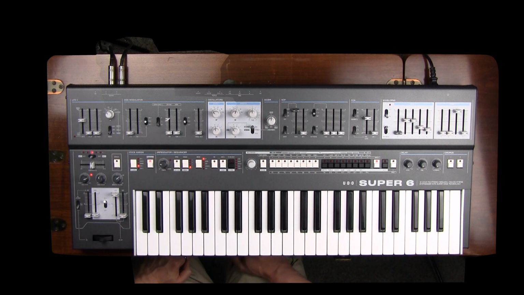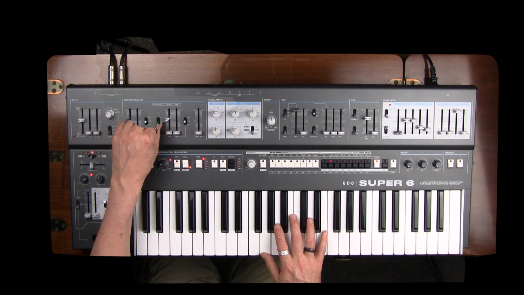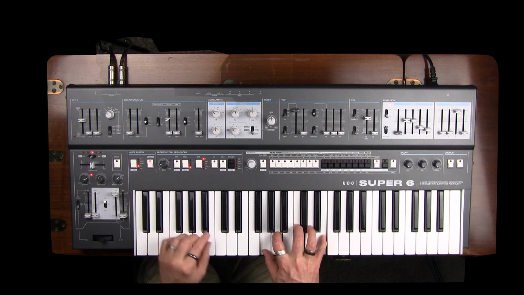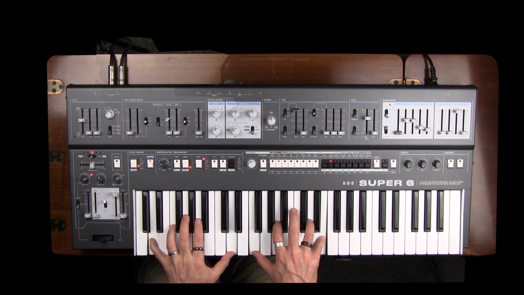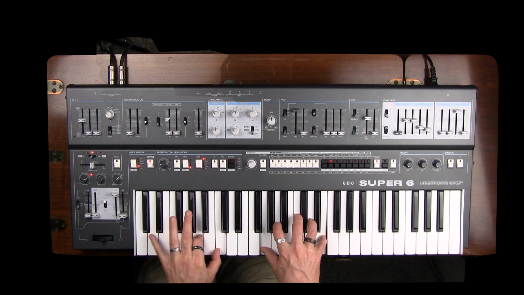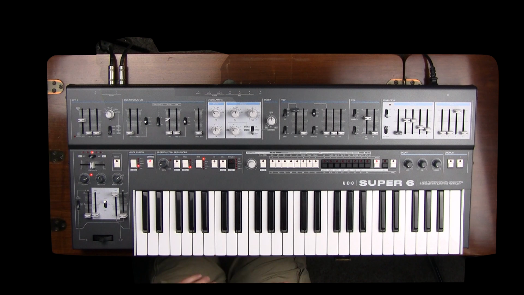Another thing about using envelope for pitch, of course, it's really easy to make a siren sound. And that is very cool. I hope you can hear that in the stereo.